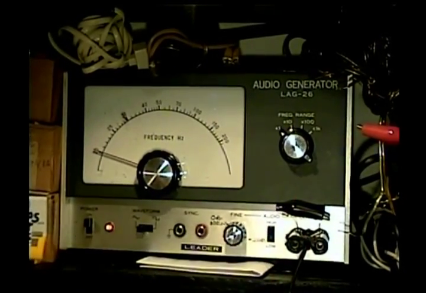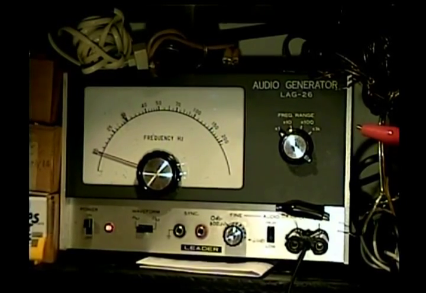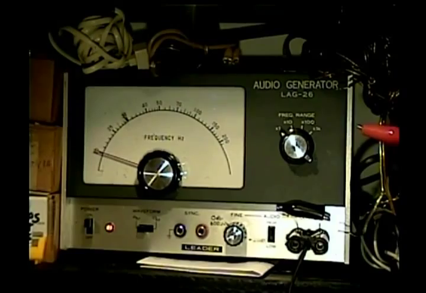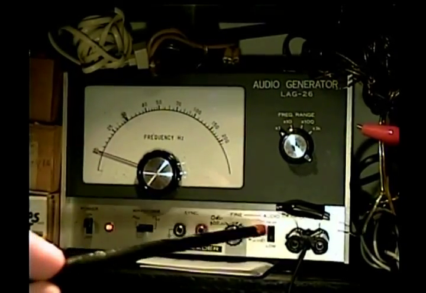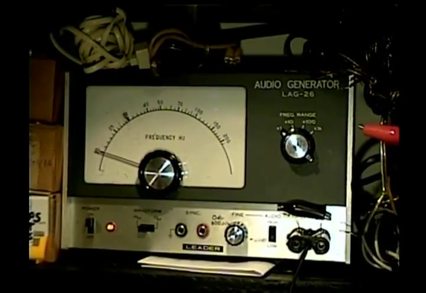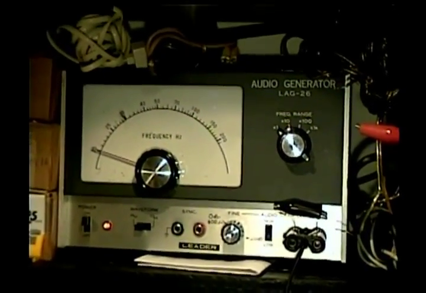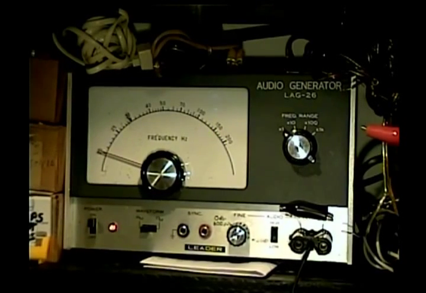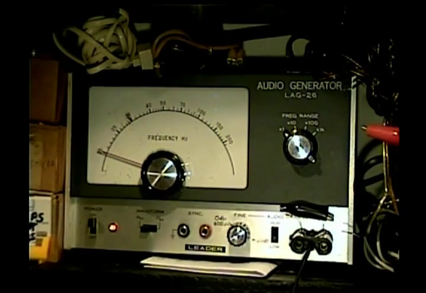Now I have a dual banana plug, and I have an unshielded cable for the output cable, alligator clips on the lower end. Here I have a 680 ohm resistor that I can use. I can clip it in if I need the shunt, and I can leave it out if I don't need the shunt. So we'll pause here and reset the camera.